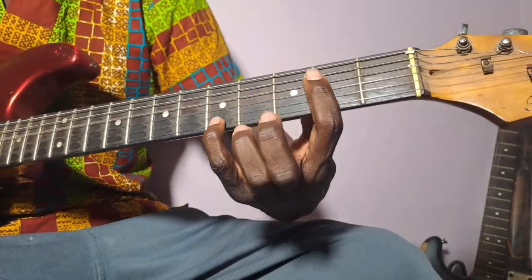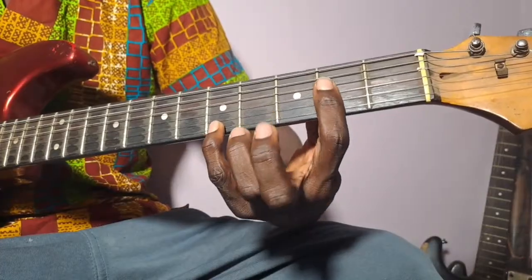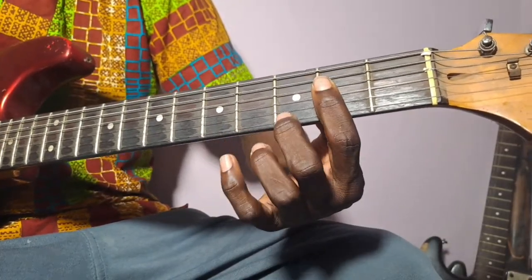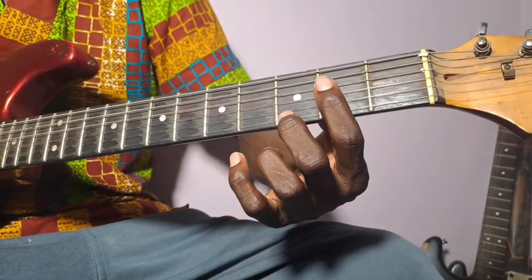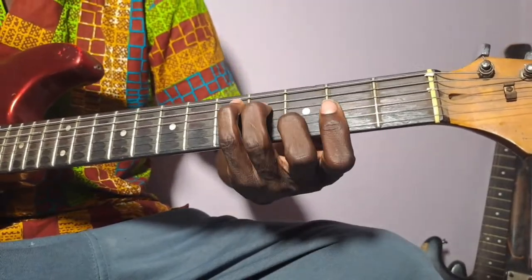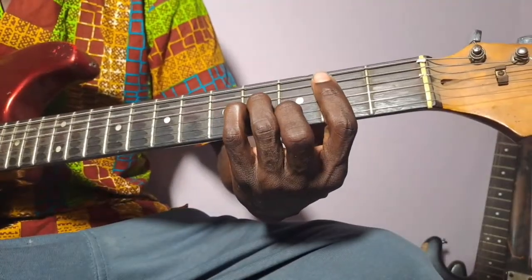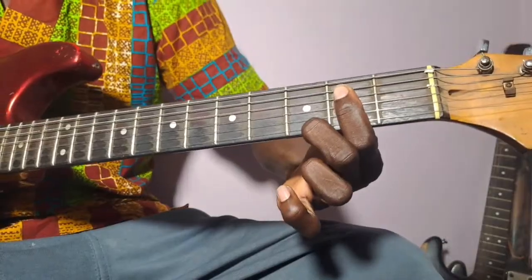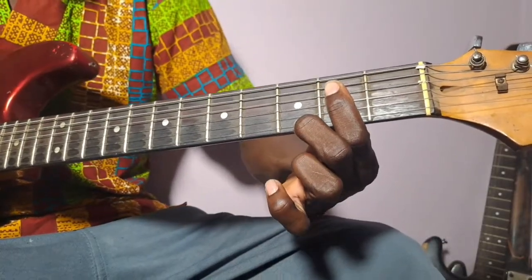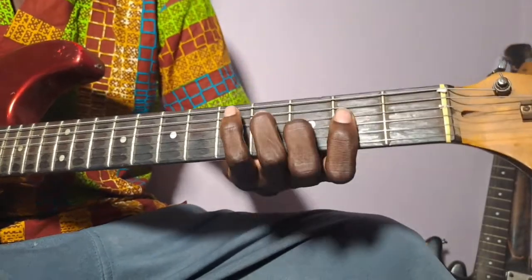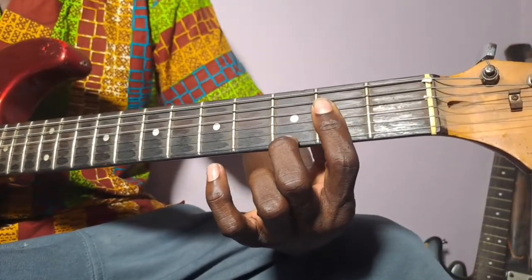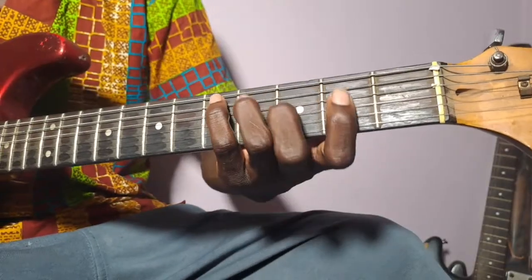So you can play the G A chord, not A7th. Or you can play A7 if you want repeated note. So you see, that is repetition. If you want the repetition, you have to play the So 7th or the A7th.